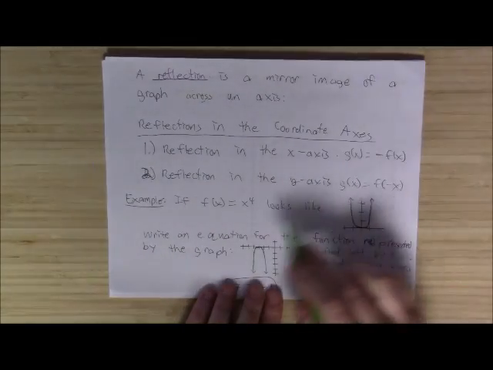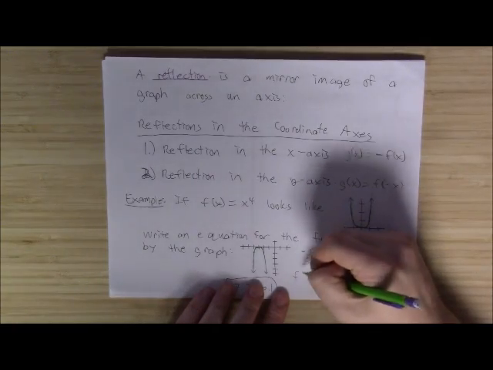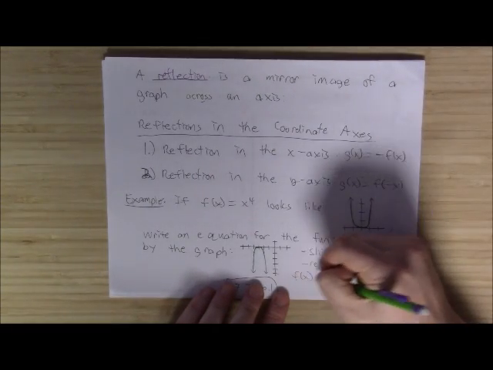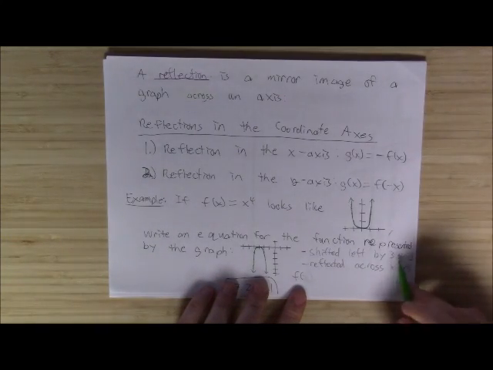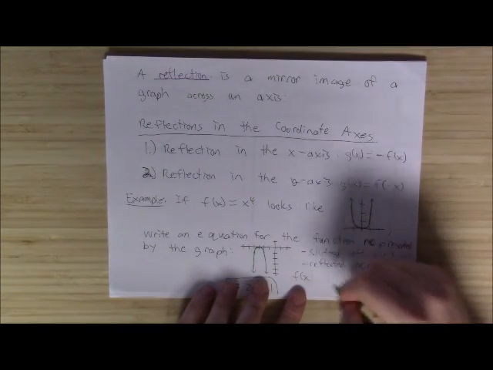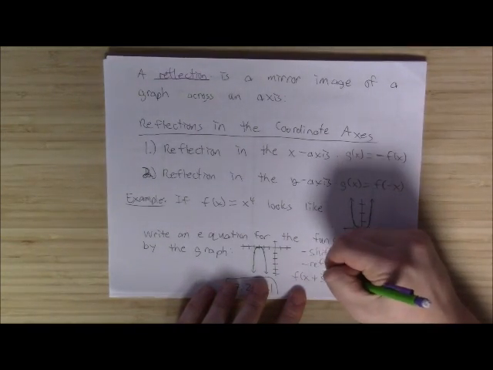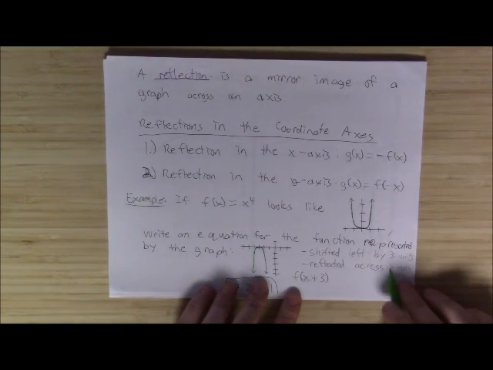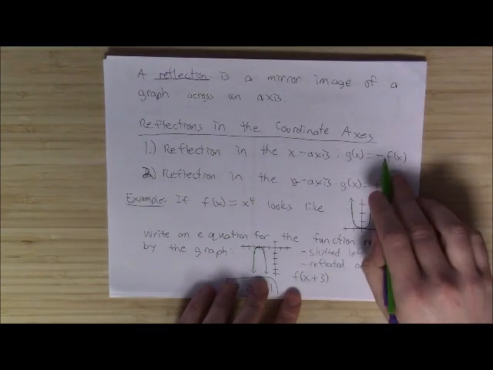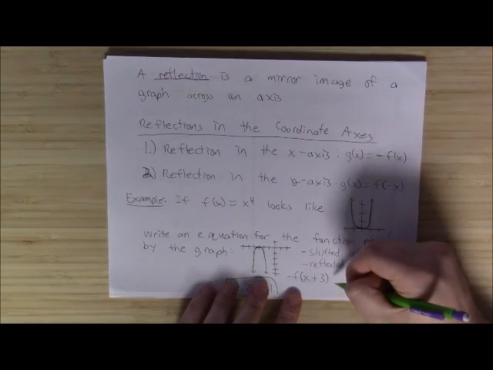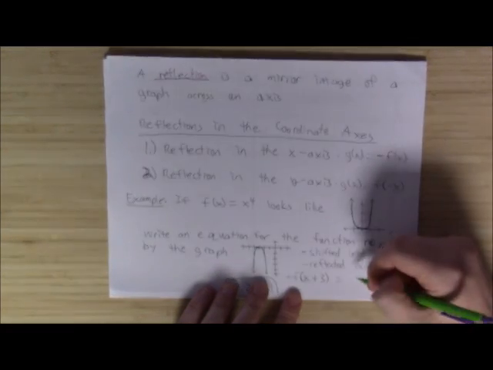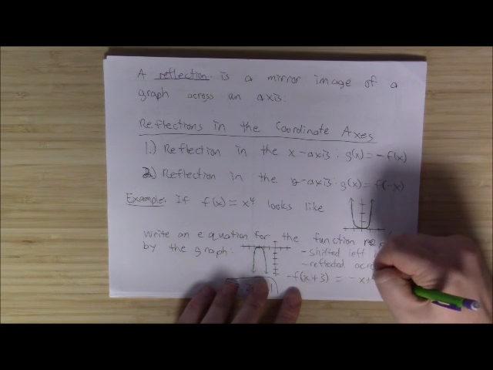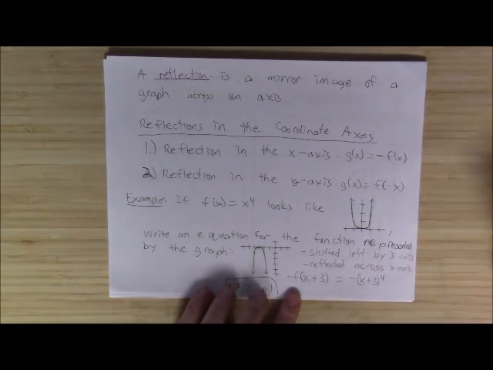Well, that means that if we build this, we should have f of x. The left by 3 units would be an x plus 3. But then it's reflected across the x-axis, so that means we put a negative on the front. Or, if you prefer, plugging that into this function, that would be negative x plus 3 to the fourth.